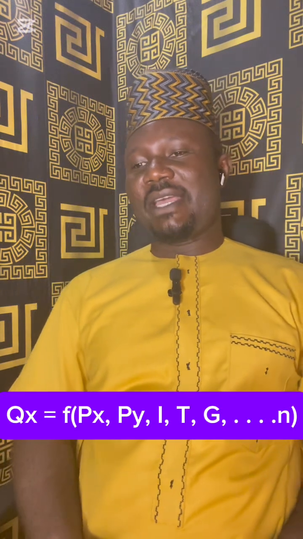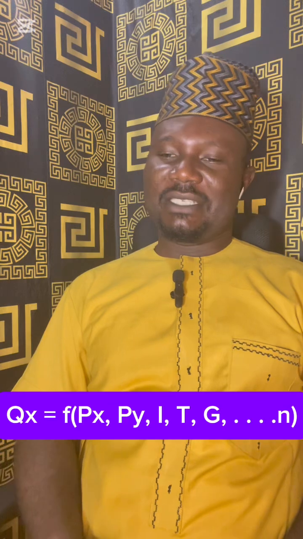Now, how do you do that? The quantity of goods and services that an individual will buy can be represented as Q or QX. If the quantity is X, we say QX. It's a function of all these factors that determine it.